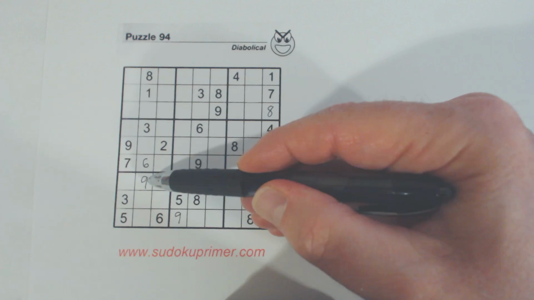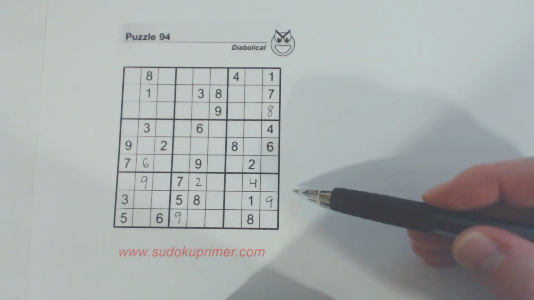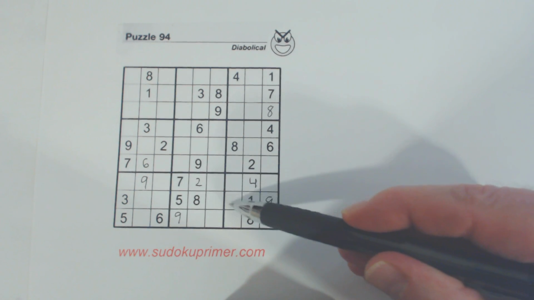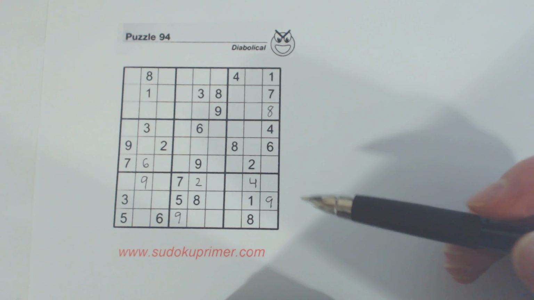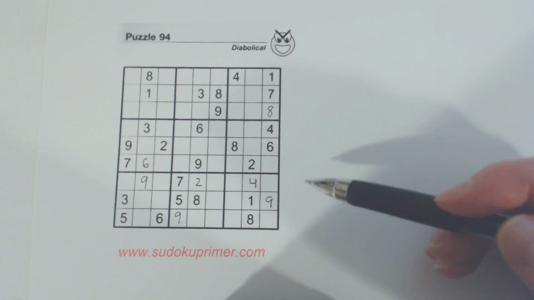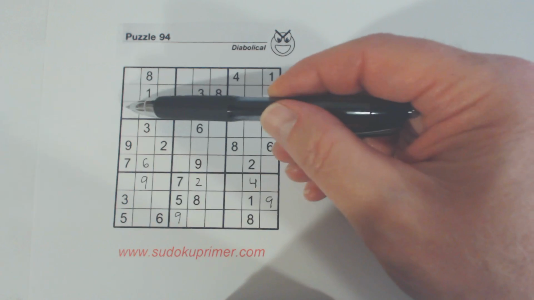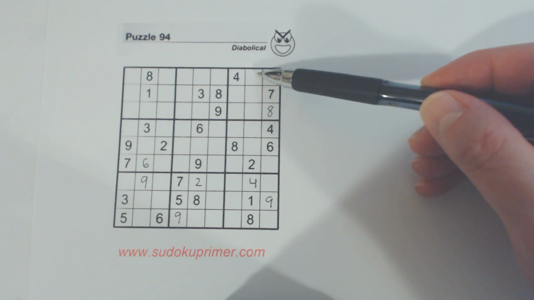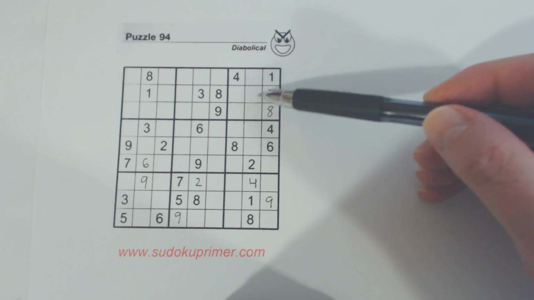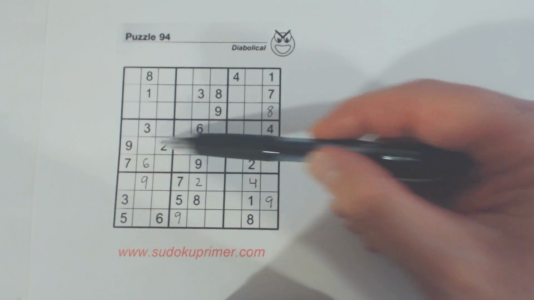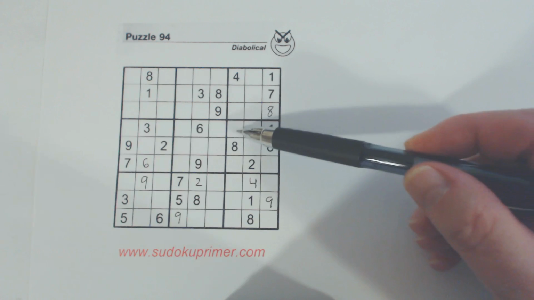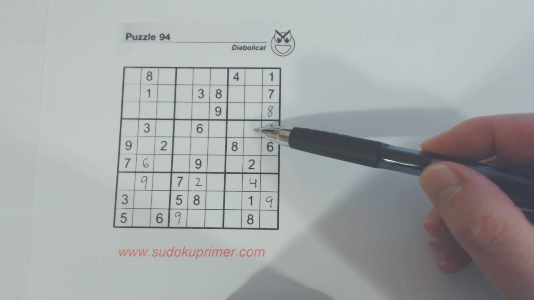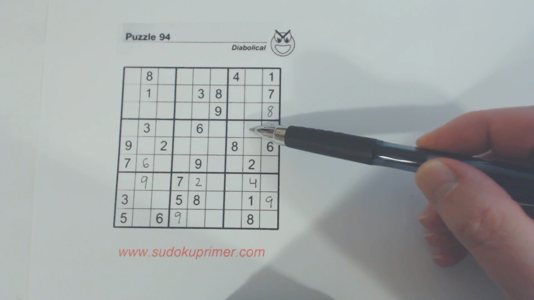We've got a 9 and a 9 in this section already, but why can't that be a 9? Well, we use what I call double column elimination here. We've got a 9 here already. So in this box, a 9 has to go in one of these 3 cells. Got a 9 here and a 9 here. So a 9 in this box has to go in one of these 2 cells.